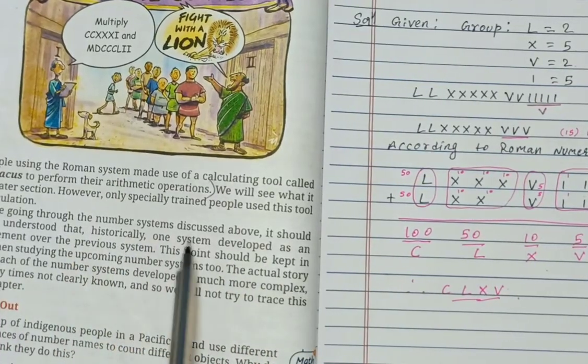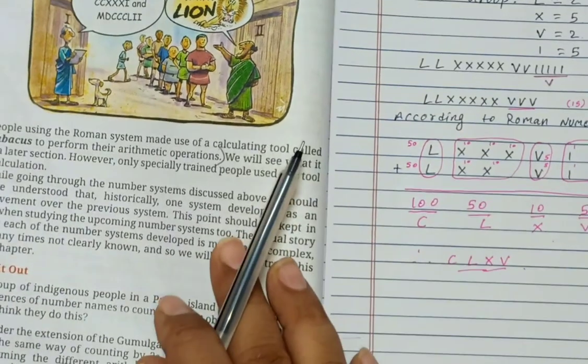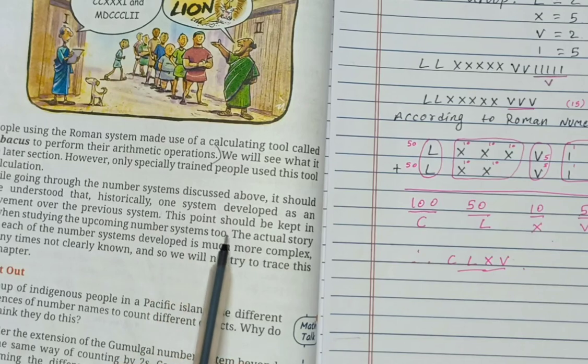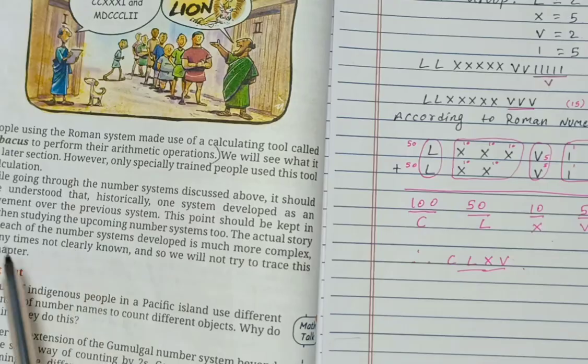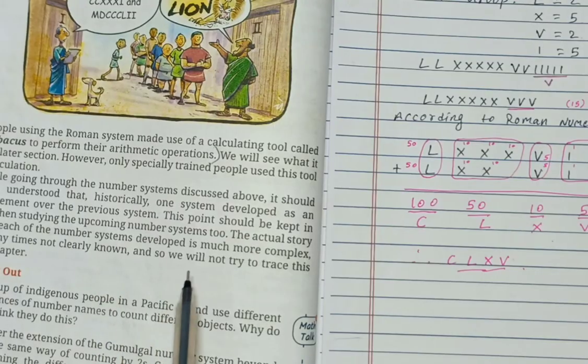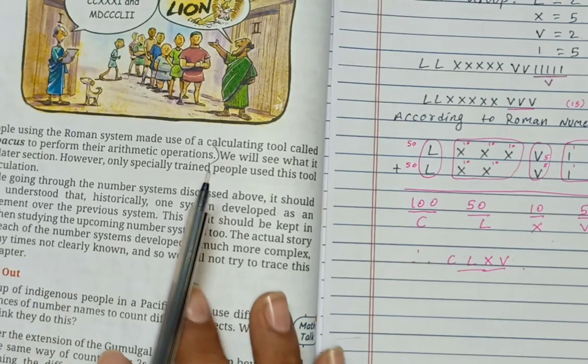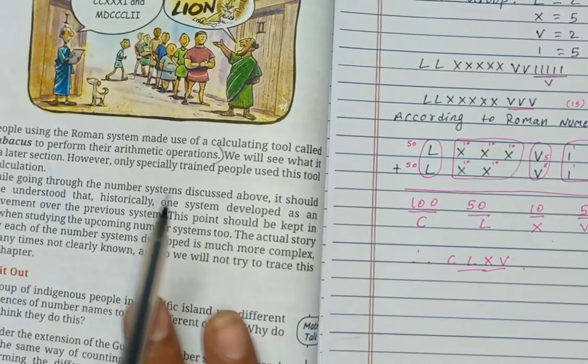And while going through the number systems, we discuss them so that it is understood that each historical system developed as an improvement over the previous system. This point should be kept in mind: in studying the upcoming number systems, the story of how each number system developed is much more complex and many times not clearly known. So we will not try to trace this in this chapter. Whatever is there, we will learn that, and more than that, we'll see it in the next topic.